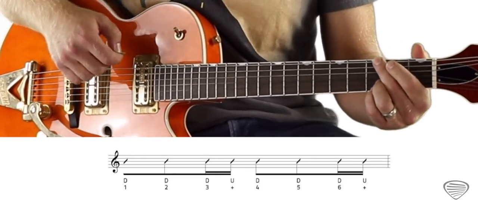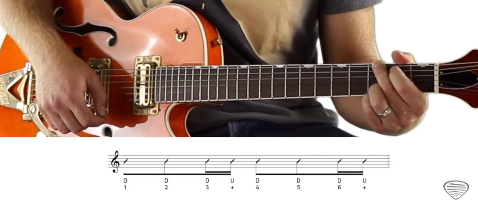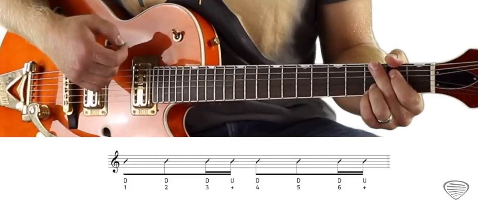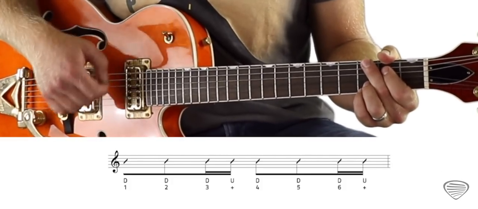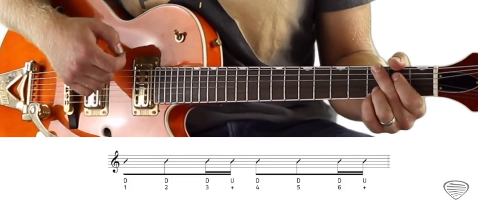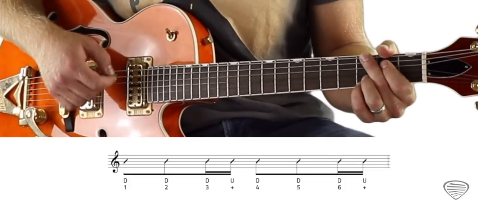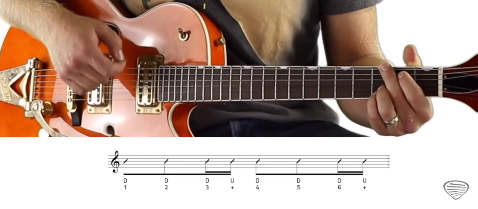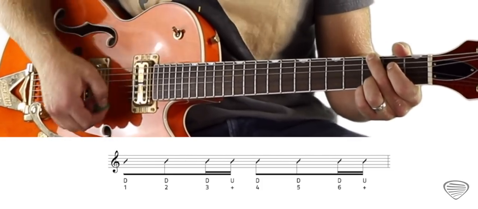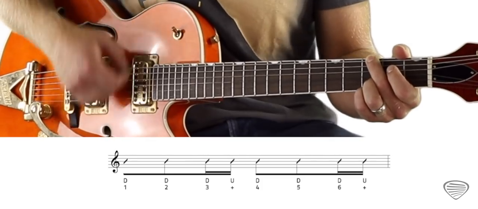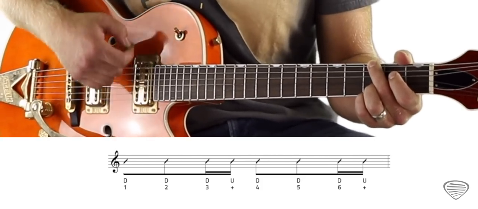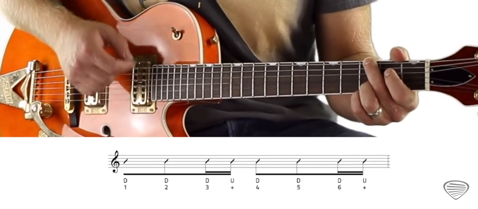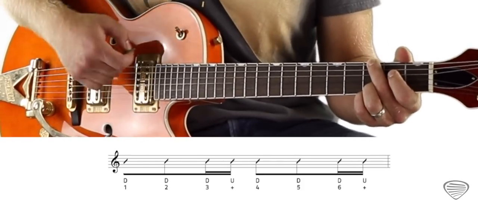Let's strum this one. We'll go a little slower, get on a G chord, and let's strum it. 1, 2, 3, and 4, 5, 6, and 1, 2, 3, and 4, 5, 6. Go. 2, 3, and 4, 5, 6, and 1, 2, 3, and 4, 5, 6, and 1, 2, 3, and 4, 5, 6.